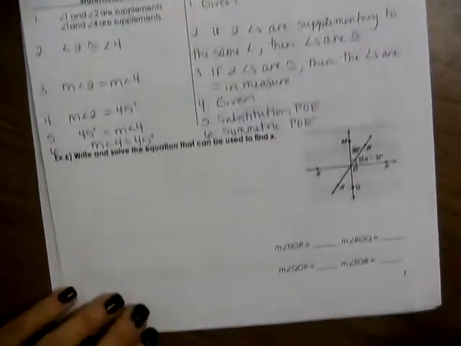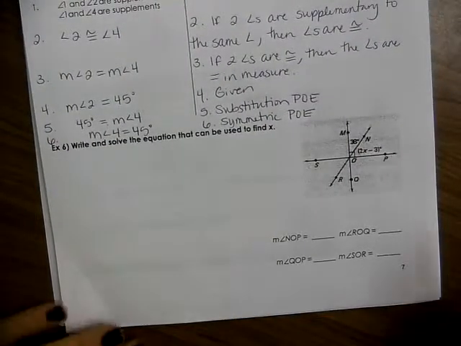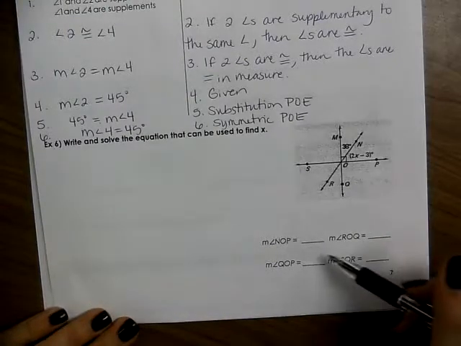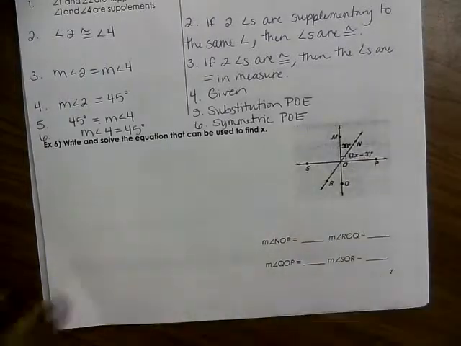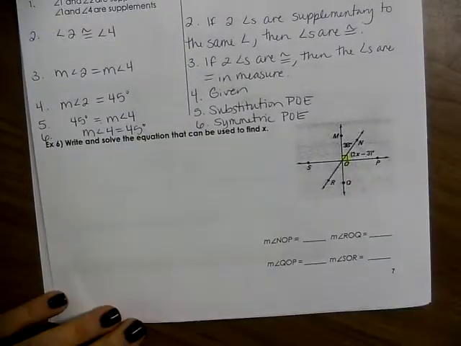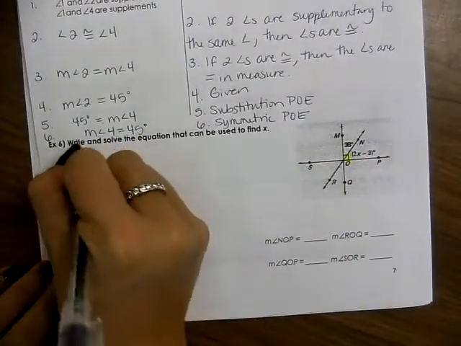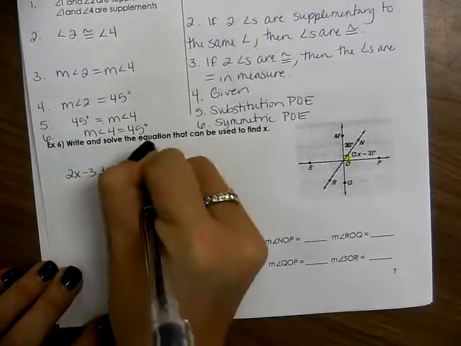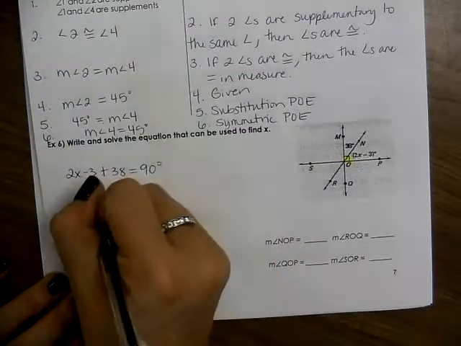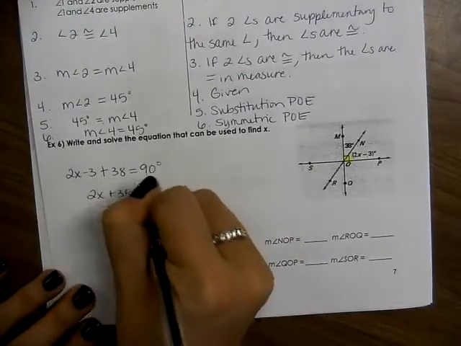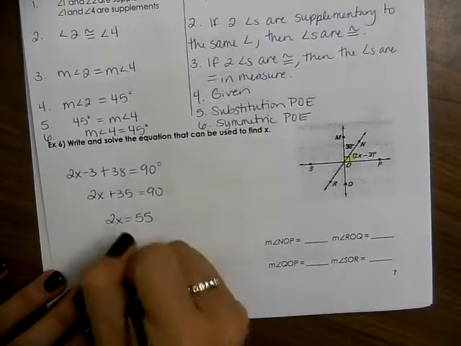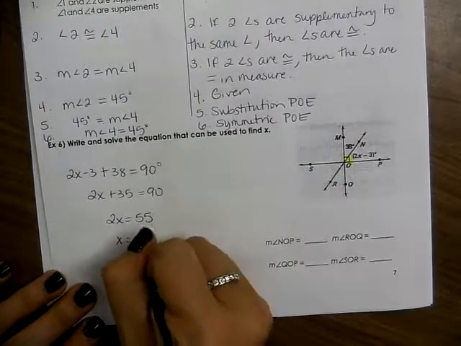Okay, we're going to shift gears a little bit, and we're going to solve an equation now. So given this picture, we're looking for some angle measures. So I'm just going to start right into this. I can see here that we have this right angle, so I know that those two angles are complementary. So I know that 2x minus 3 plus 38 has to equal 90 degrees, right? So I'm just going to start solving. I'm going to combine my like terms, get 35. I'm then going to subtract 35 on both sides, giving me 55, dividing by 2, and I get x is 27.5.